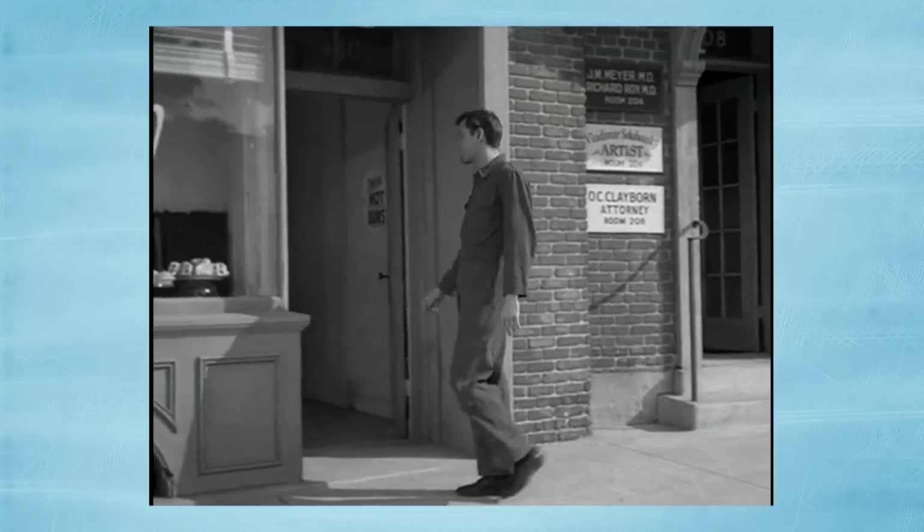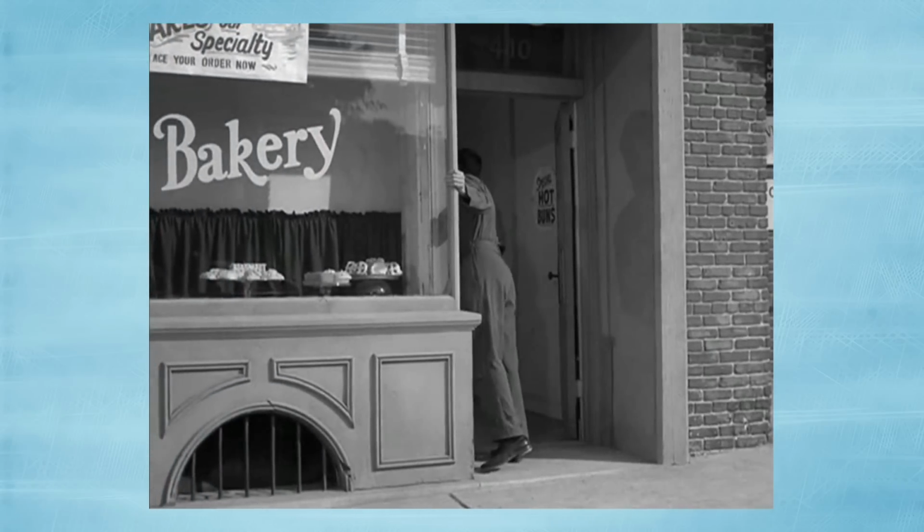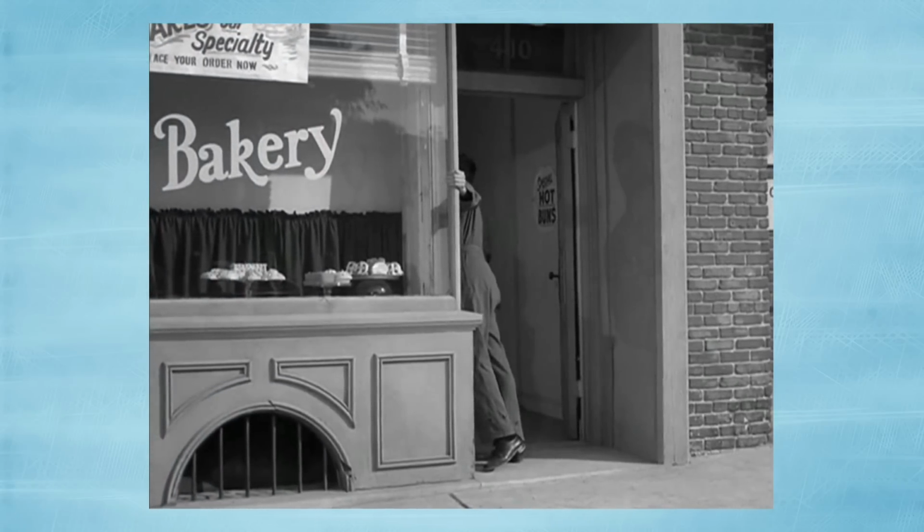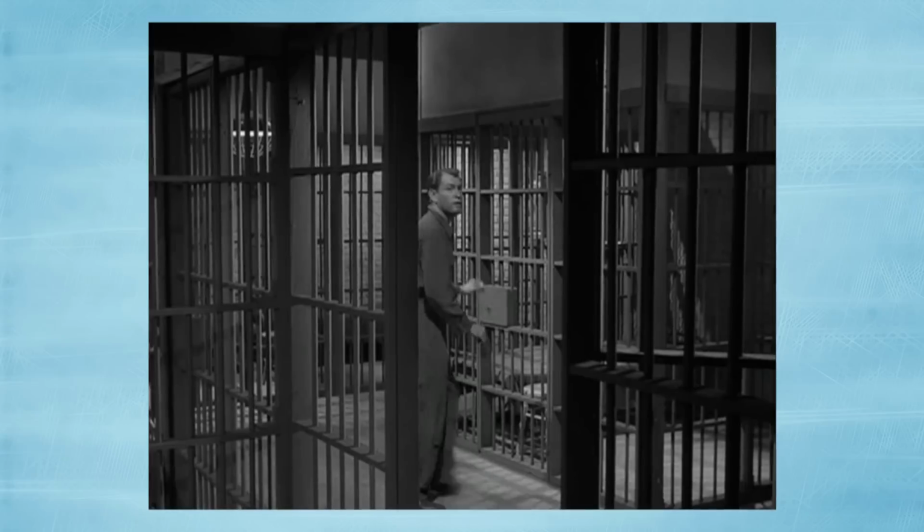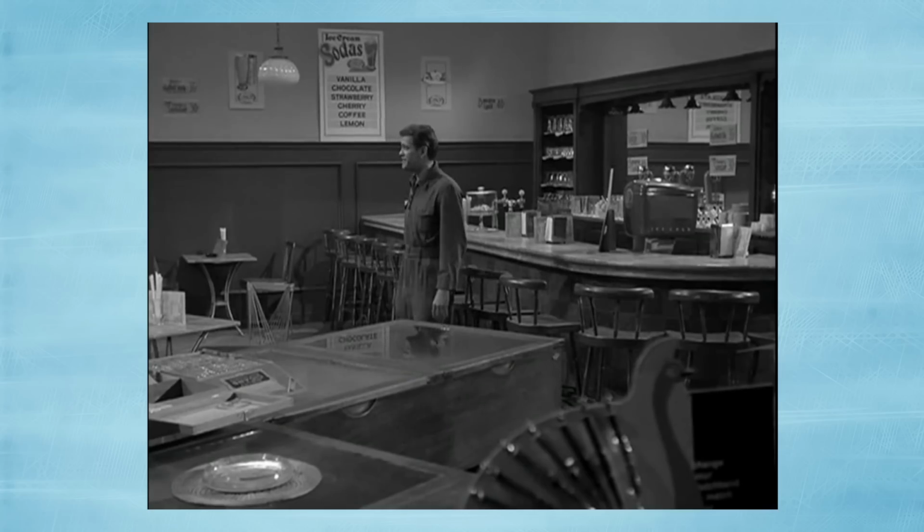We also see shots like this here, where he's exploring an empty store. Here, where he's walking through an empty police station, and here, where he's talking to himself in an ice cream shop. All of these wide shots make the viewer feel just as alone as he does.